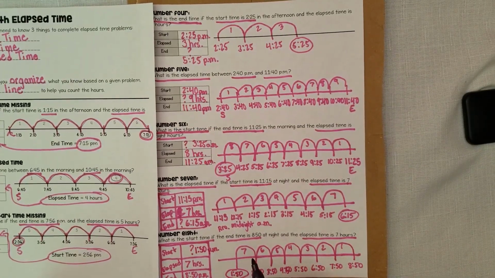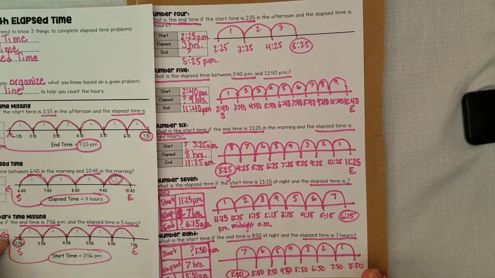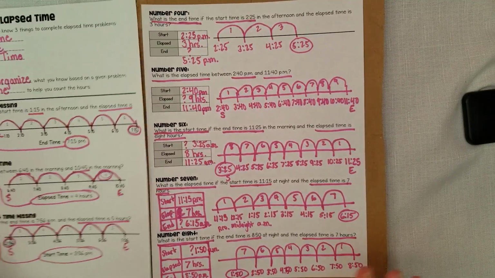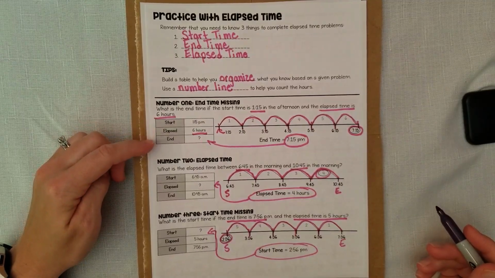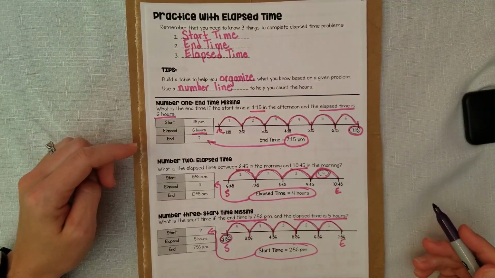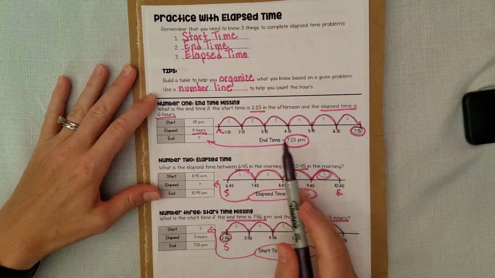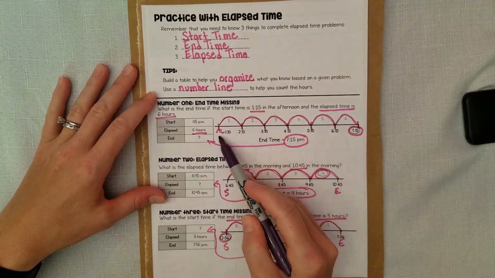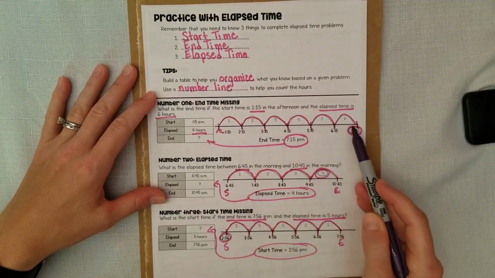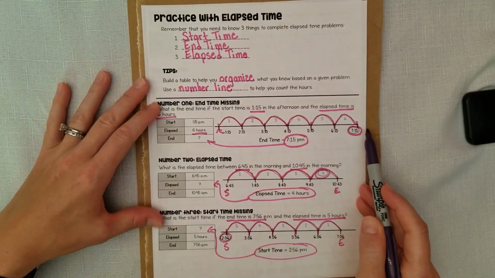So when you are working on your problems that you have for this week, make sure you think about using that table to help organize your information and help you decide what strategy to use. Are you going to find the end time? So you mark your start time, put in your jumps, and find that time at the end?